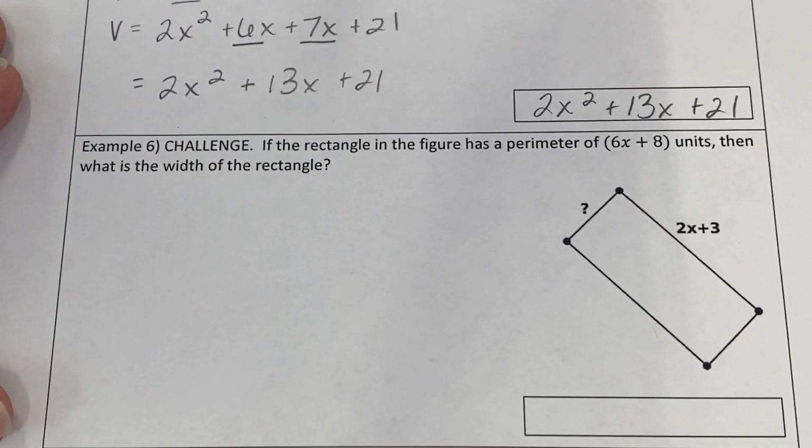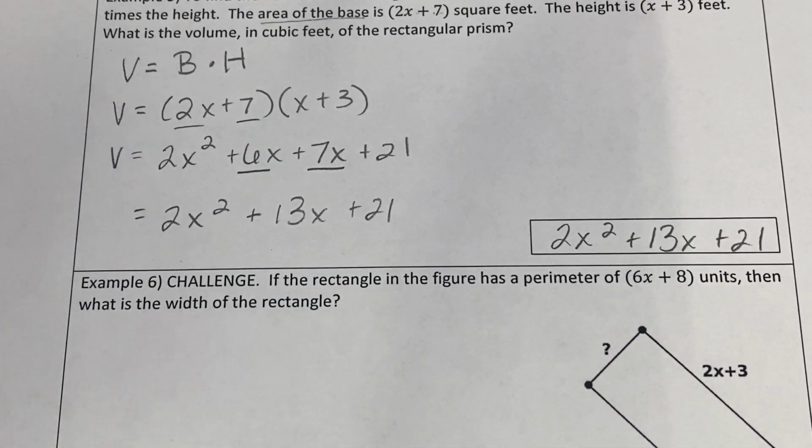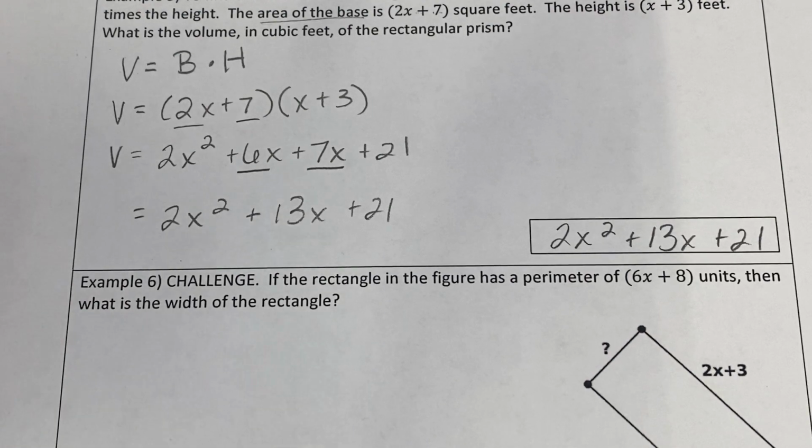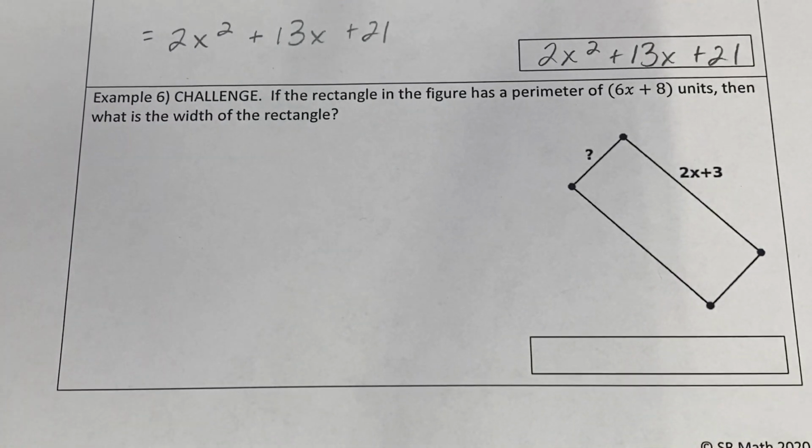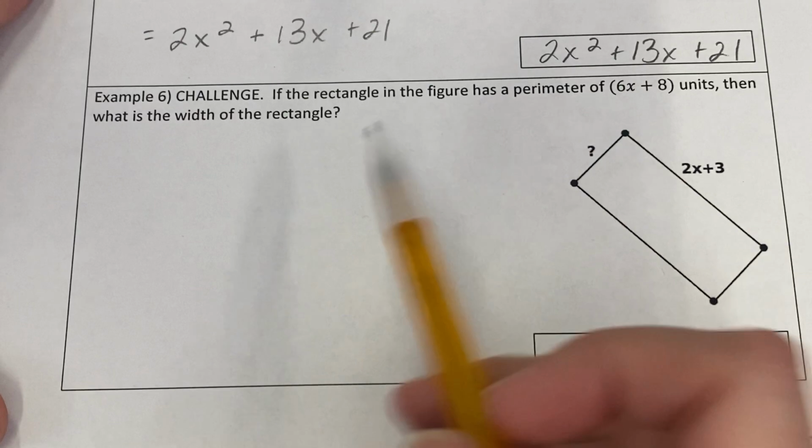Now, what I would like you to do is pause the video and try the challenge out without me, because it's no fun if I just tell you how to do it. So at this point, pause and try it. All right, so now here's how we do this one.